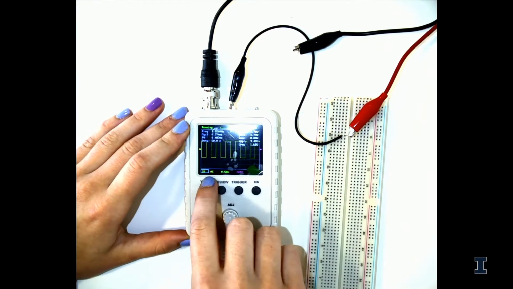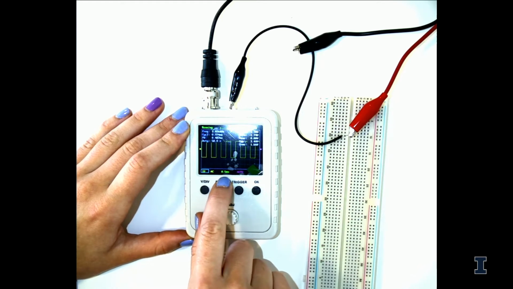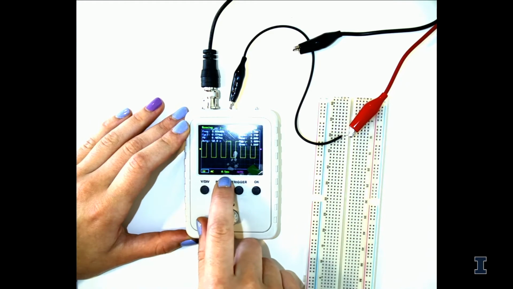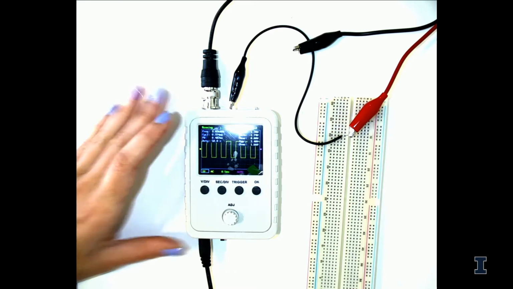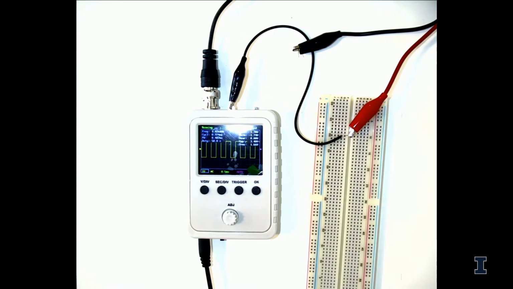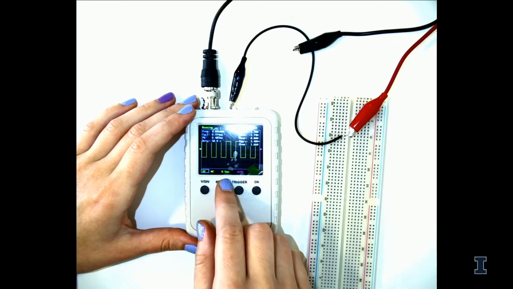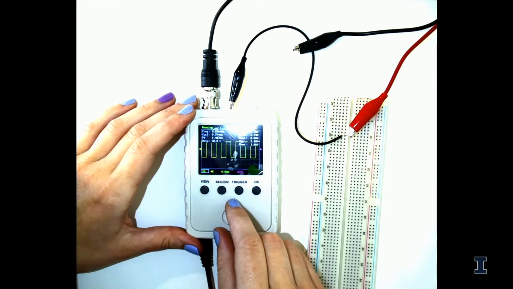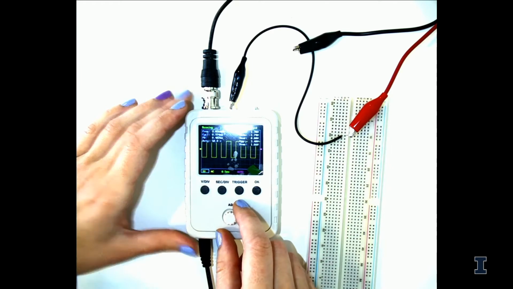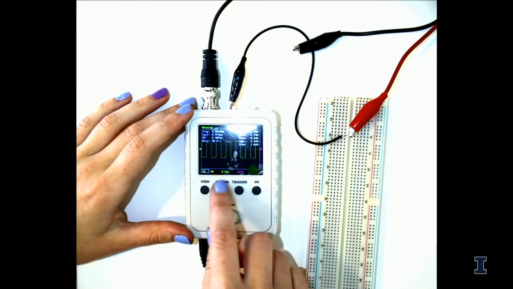And then to the right, you see the 0.5 milliseconds. That means your time, or your x coordinate dimensions, are in 0.5 milliseconds. So every box or every tick? Every box, yeah. Every box here is 0.5 milliseconds.